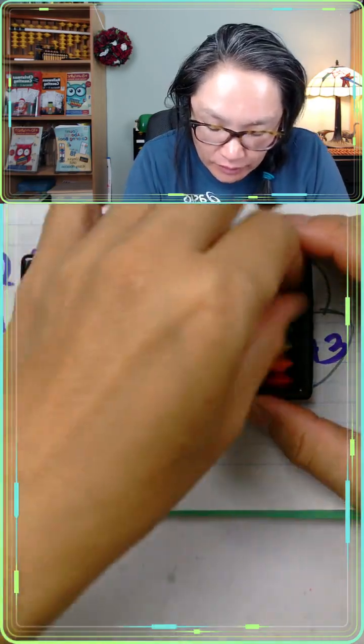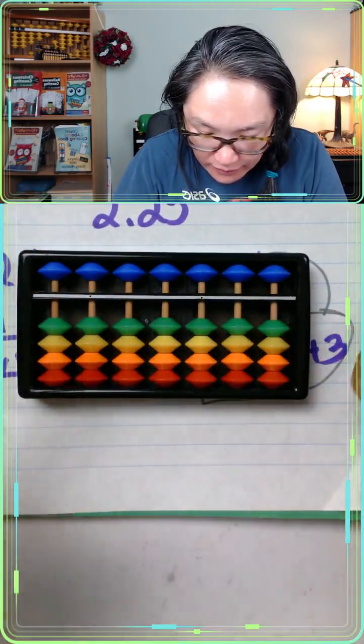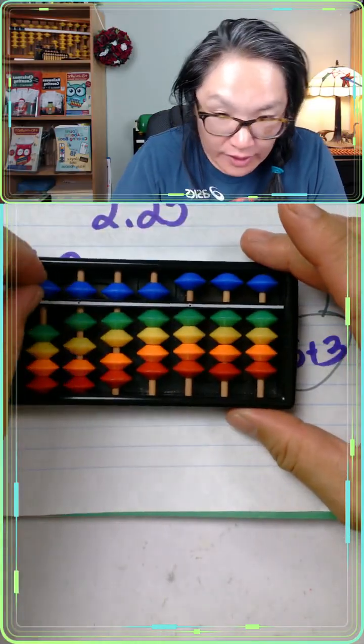That's it. And what do you do on the abacus? You just add, subtract, multiply, and divide. But the first thing we need to do is understand how to read the abacus.